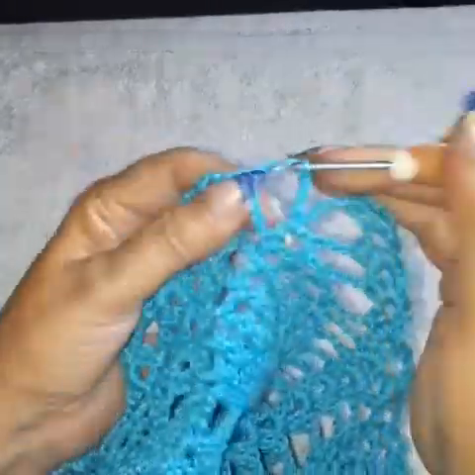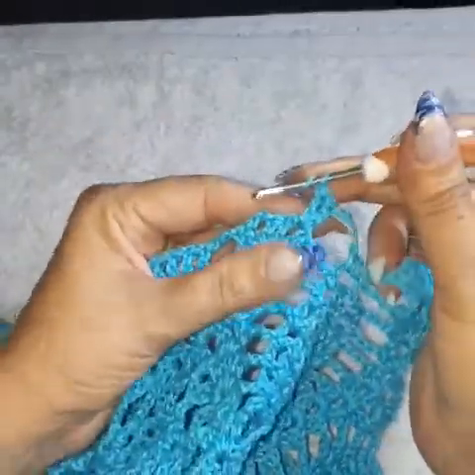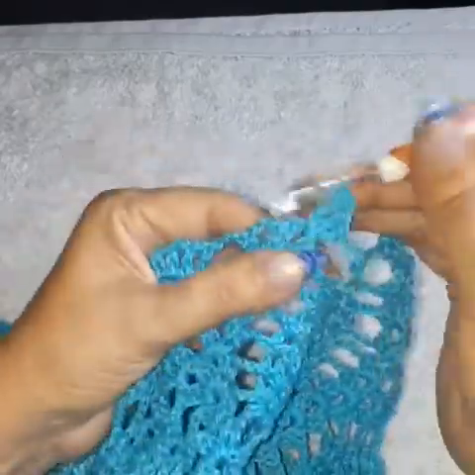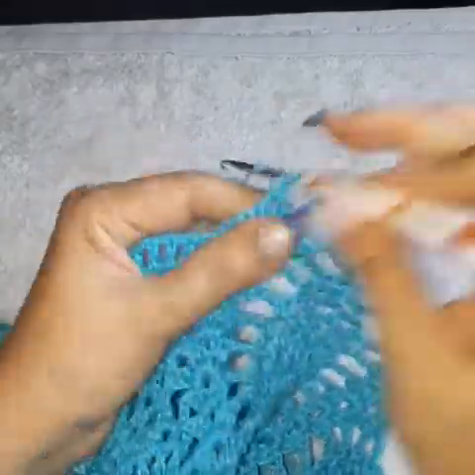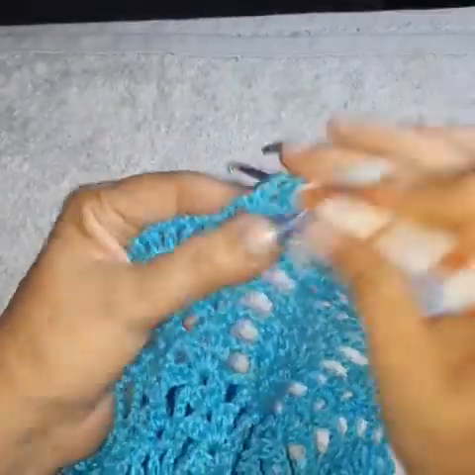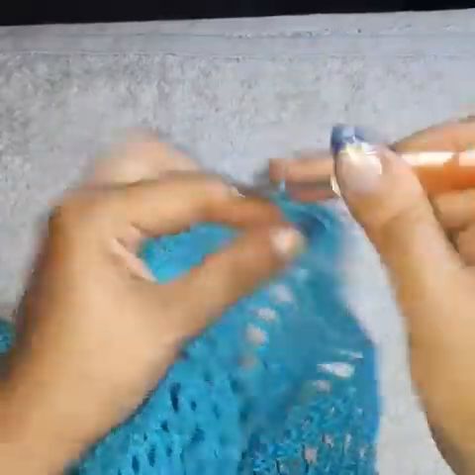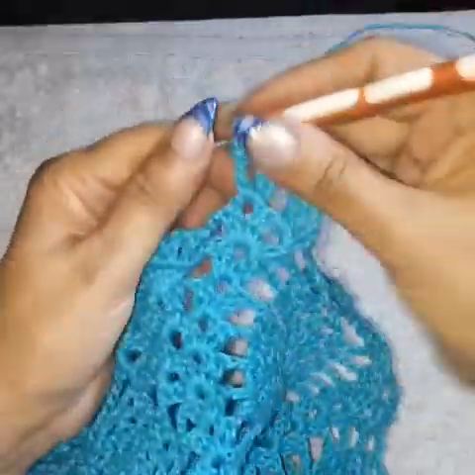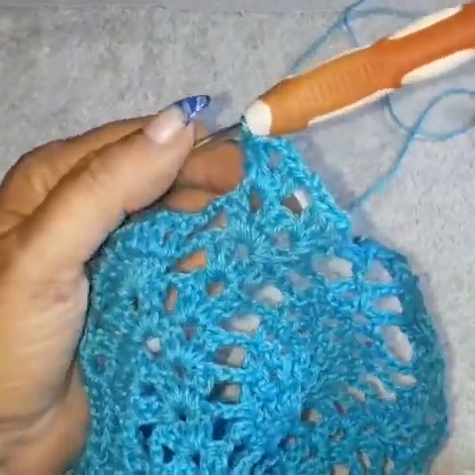I'm coming in and doing 2 double crochet, 2 chain, 2 more double crochet on the same space, 2 chain into the next space, 2 double crochet, 2 chain, 2 more double crochet, chain 3.